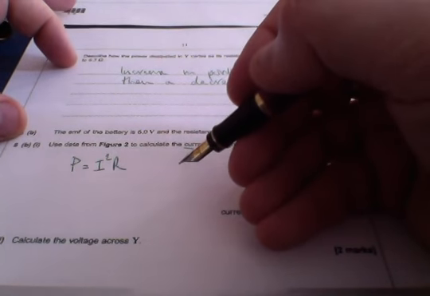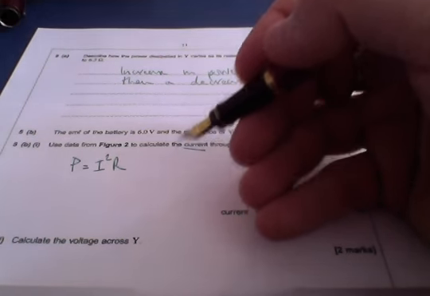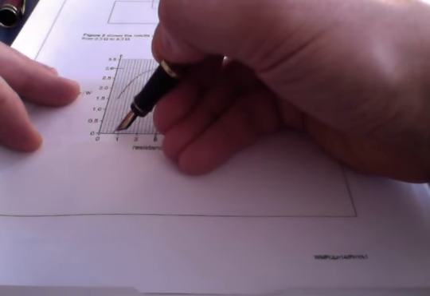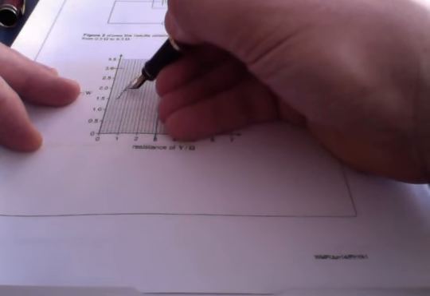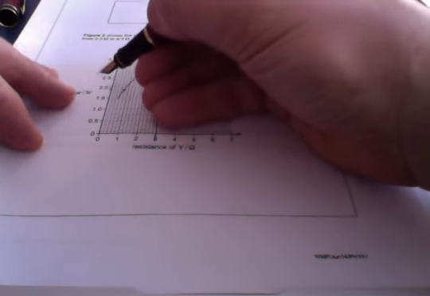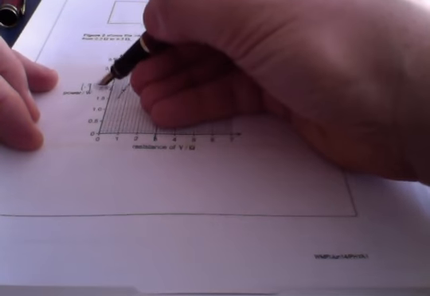Let's look for the 0.8 value from here. 0.8, 1, 2, 3, 4, 5, so it's the 4th value up. That, I would say, is pretty spot on, 1.9 watts.